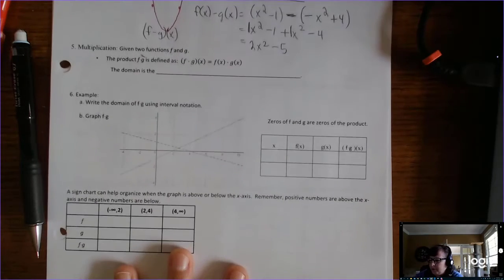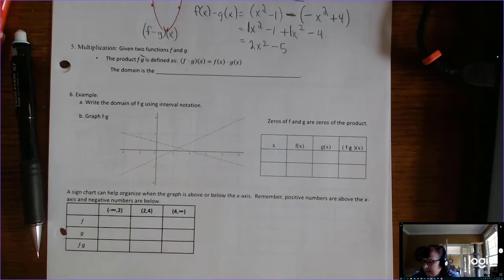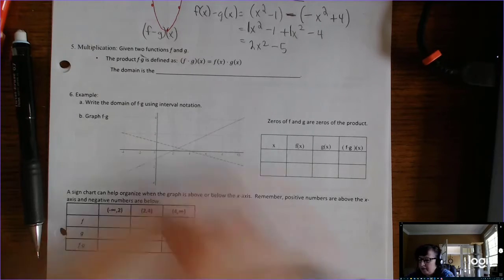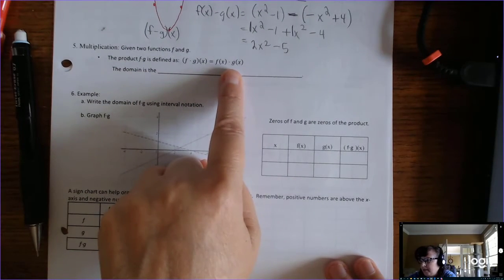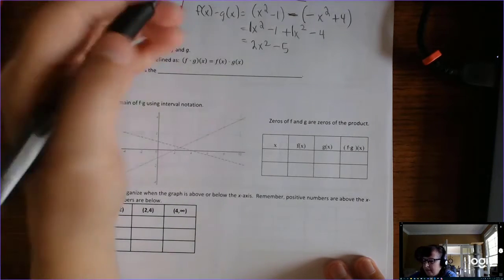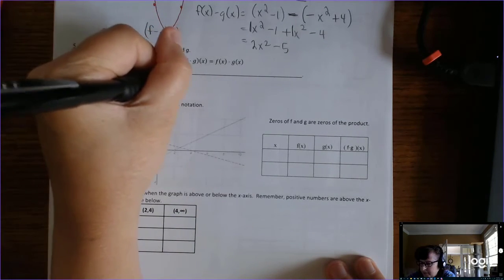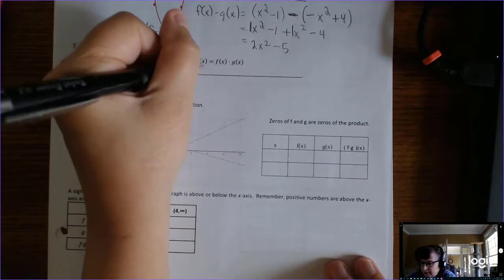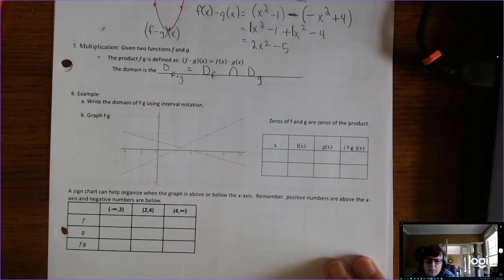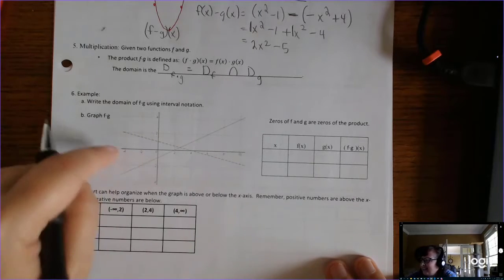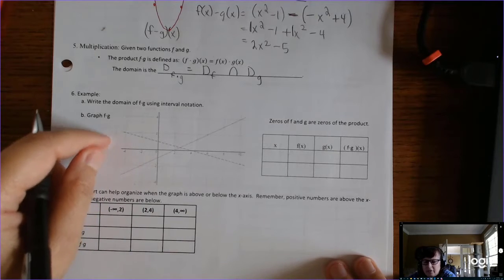Okay, so the next thing is what happens if you multiply. If you multiply, the product f times g is defined: you just take the two functions and multiply them together, and the domain is the same thing. The domain of f times g is the intersection between the domain of f and the domain of g. So you just find the domain of each one, and if there's a restriction in one, it's going to be a restriction in the final. So you've got a little bit more going on when you have multiplication.